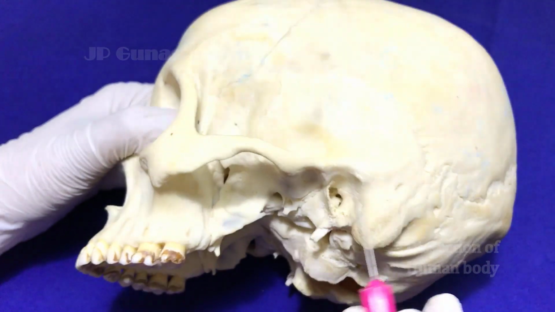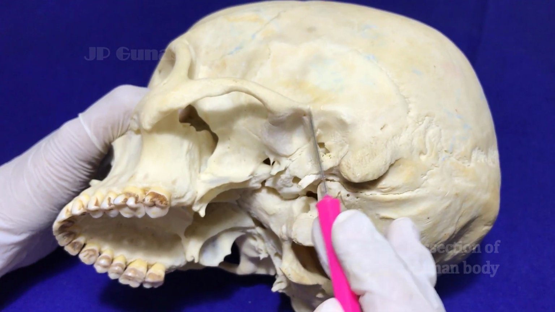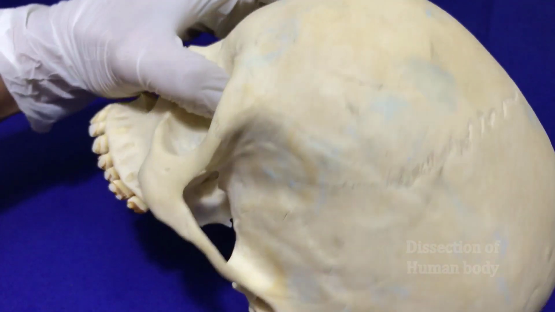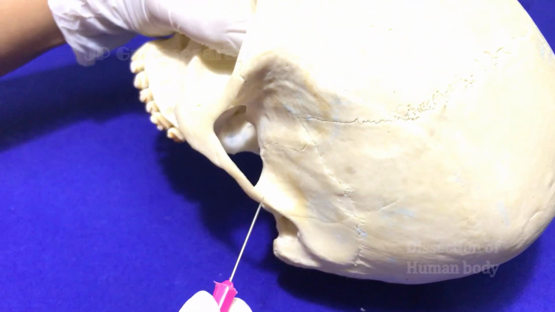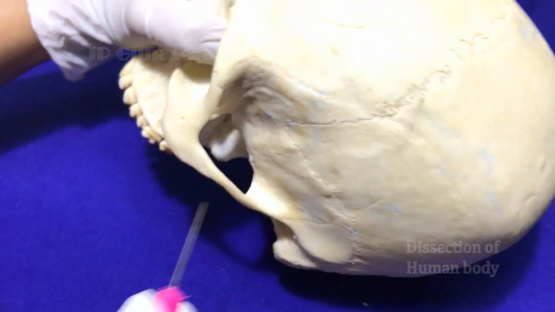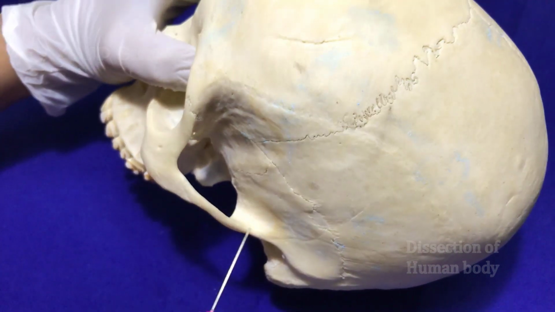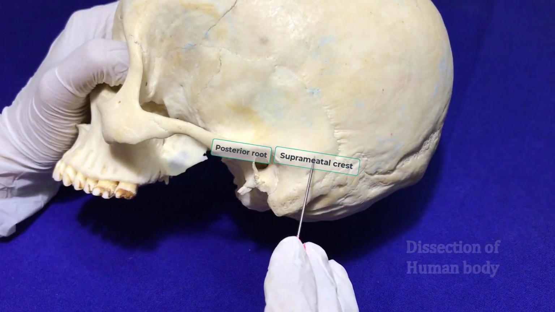The zygomatic process of the temporal bone at this tubercle will divide into 2 roots, which can be seen both from the base as well as from the superior aspect. It divides into an anterior root as well as a posterior root. The anterior root runs horizontally, medially, whereas the posterior root runs posteriorly and continues as the supramastoid crest.